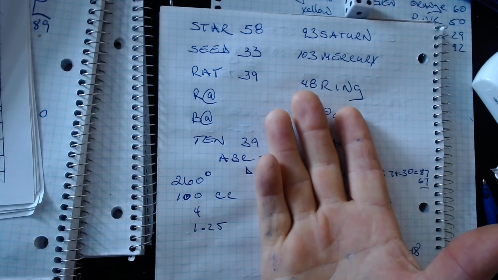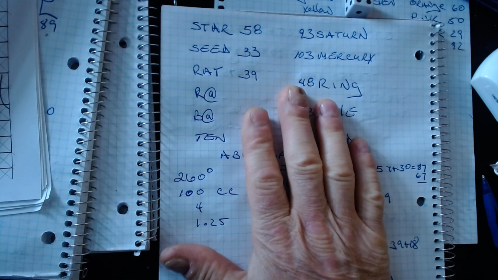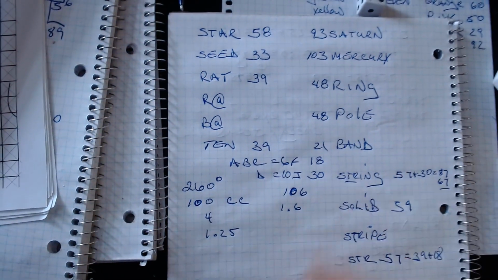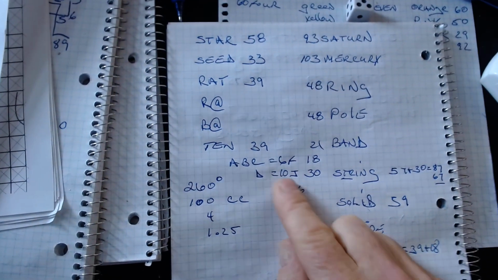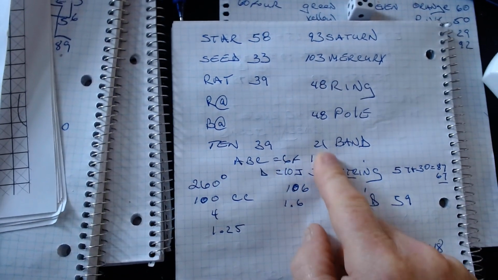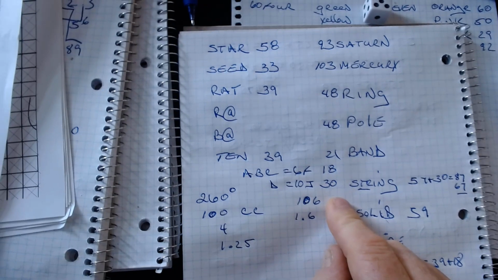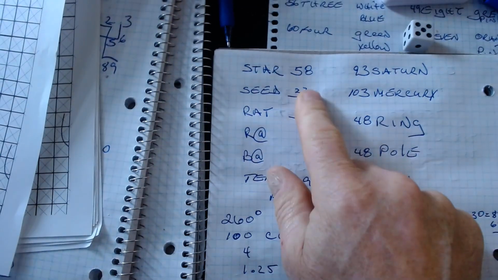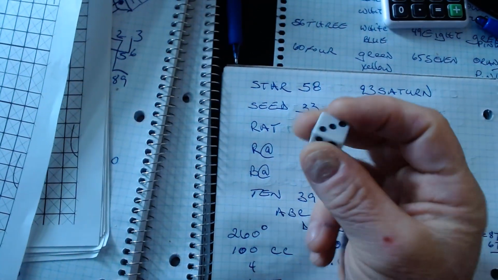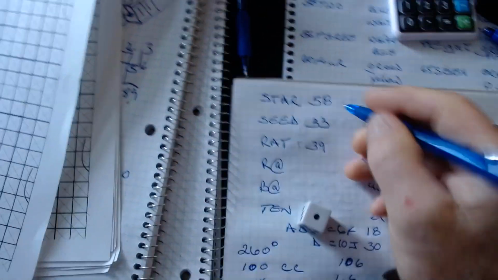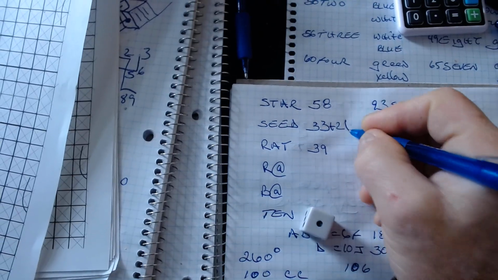Can it possibly be the front side of the belt and the back side of the belt? We can look at it that way, or we can look at it twisting. And multiply by this, it's 30, and the total here becomes 48. The ring, the pole. When you seed, this cube over here is 31 and 21.